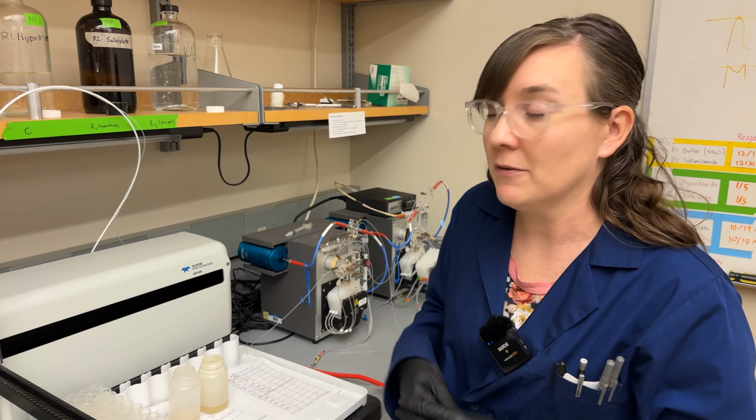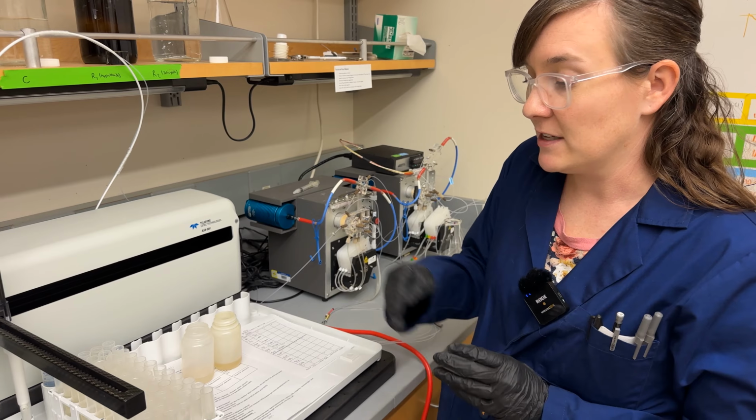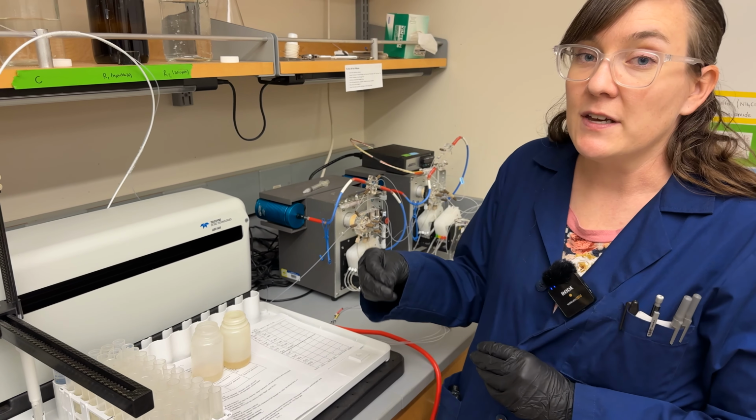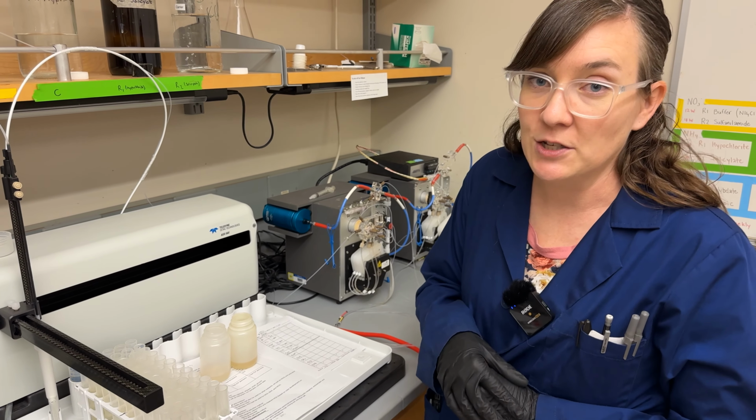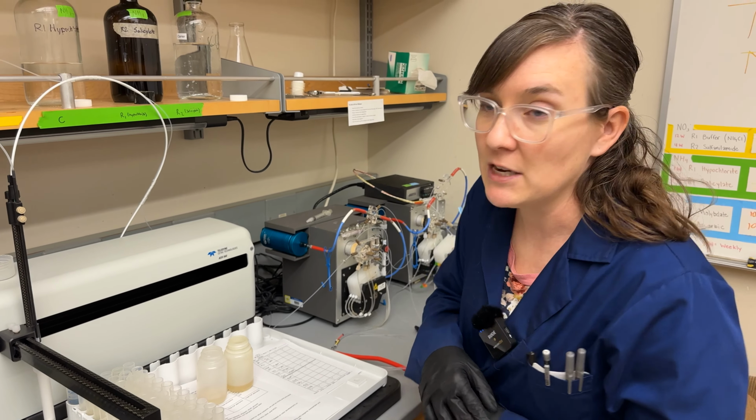and something else that's really important about this instrument is making sure that the calibration standards you run with each run match the matrix of your samples. So for example, for the plant nitrate, we've got nitrate in acetic acid.